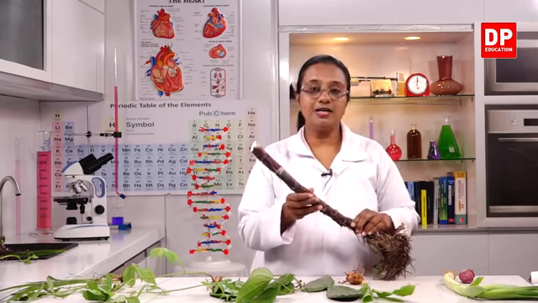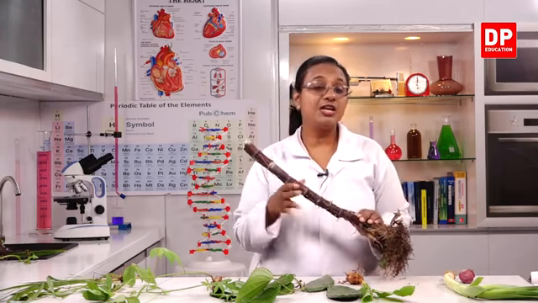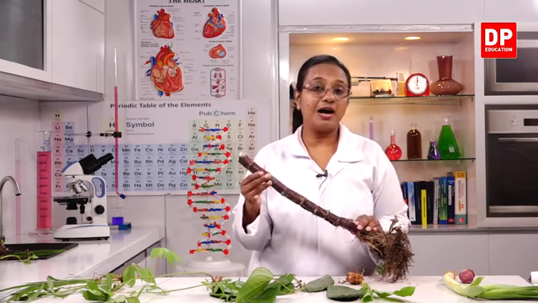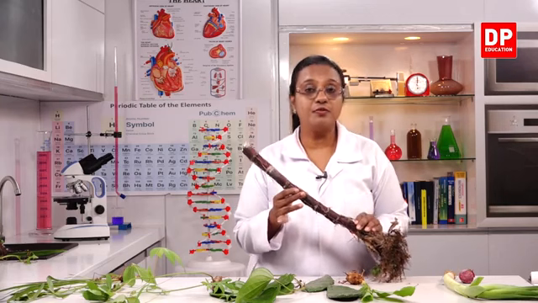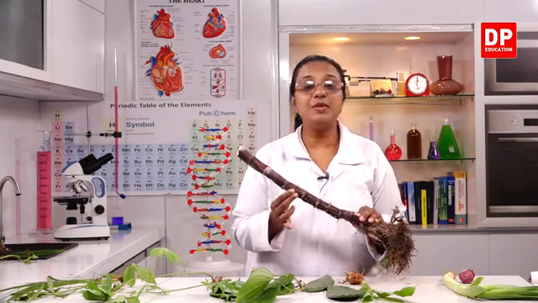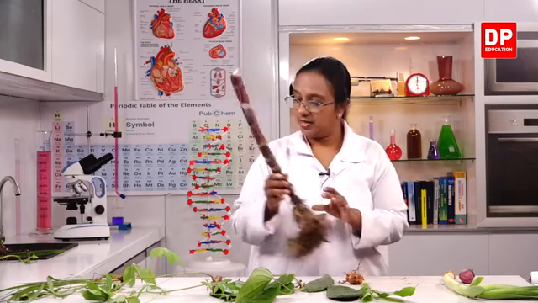Then I have the sugarcane plant. You know what sugarcane is. Sugar is made from sugarcane syrup. So in this plant, the stem stores food. So here an additional function of the stem is to store food.